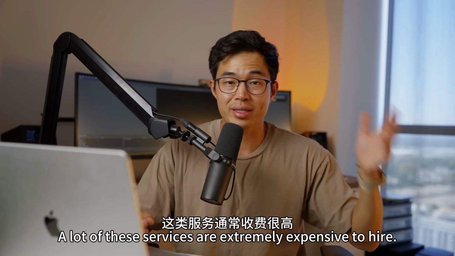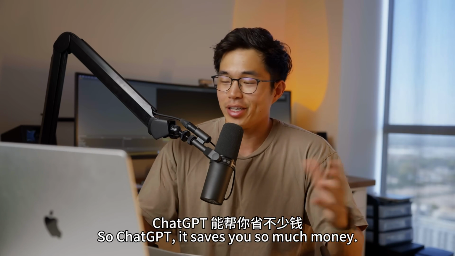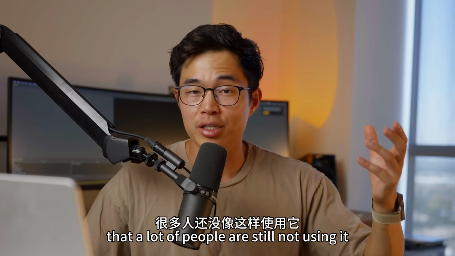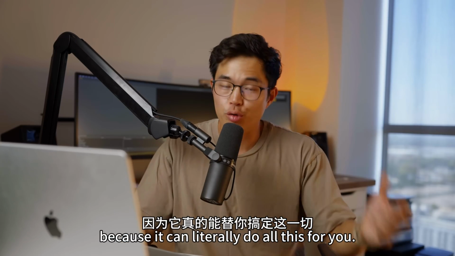A lot of these services are extremely expensive to hire. So ChatGPT, it saves you so much money. And it's crazy to think that a lot of people are still not using it as like a service provider like this, because it can literally do all this for you.